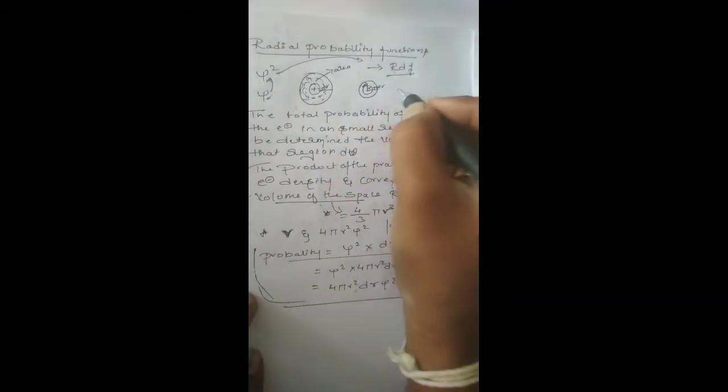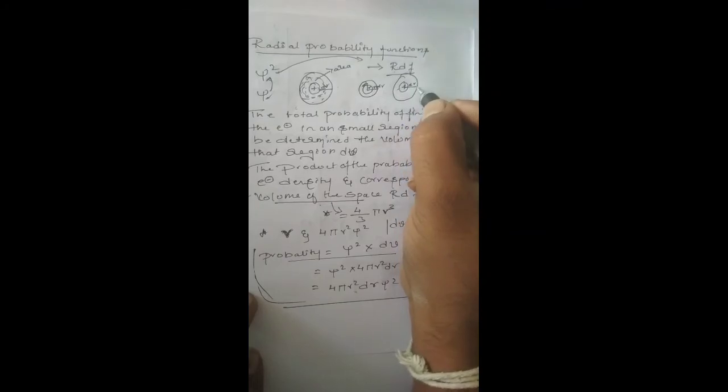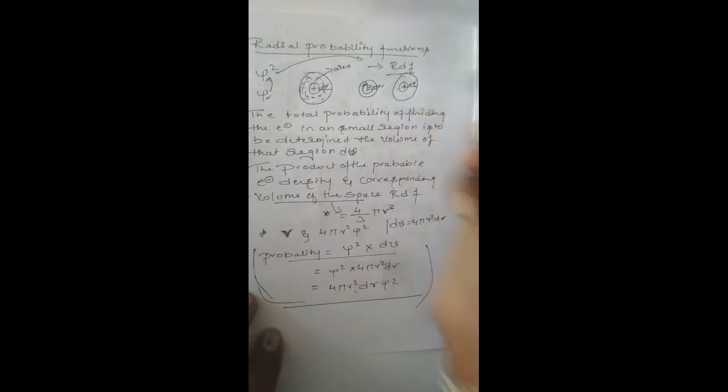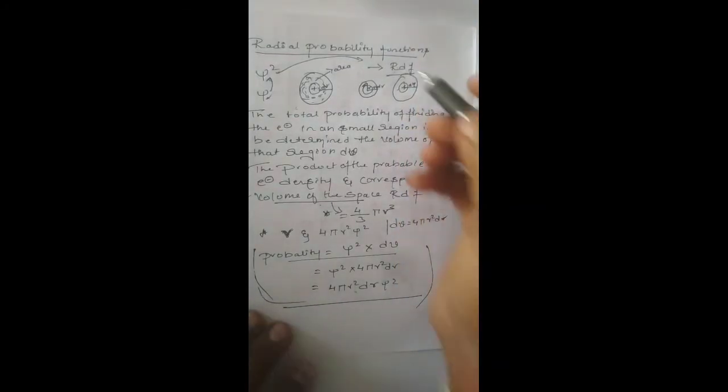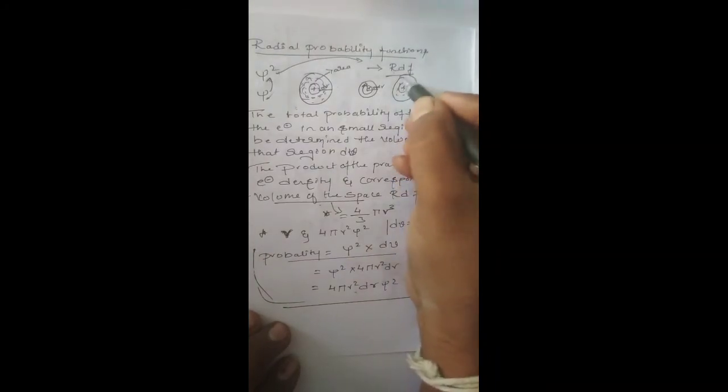What is this RDF? If you take an orbital, this is the nucleus, correct? I am taking the orbital, and this is nothing but dV.